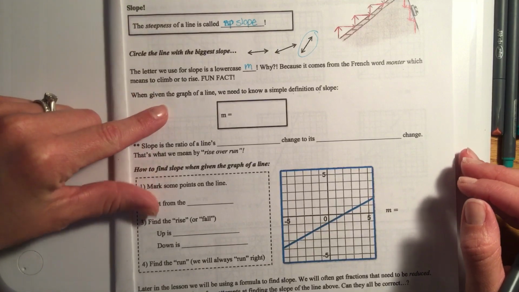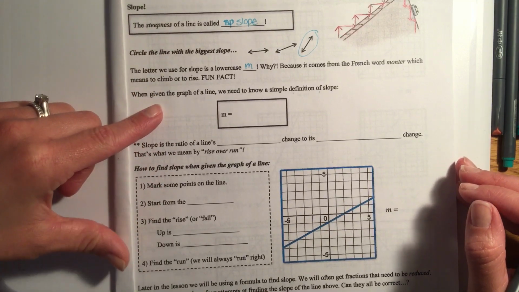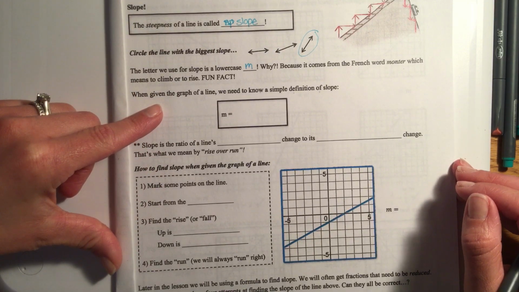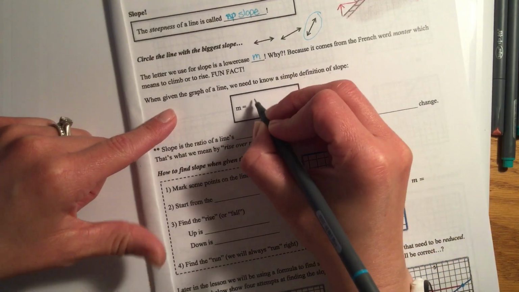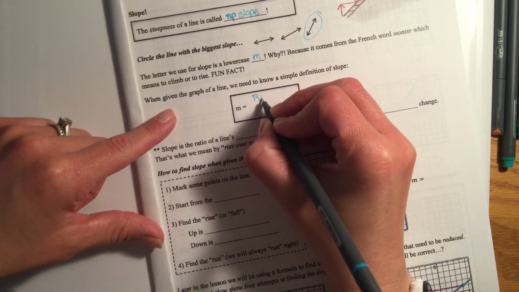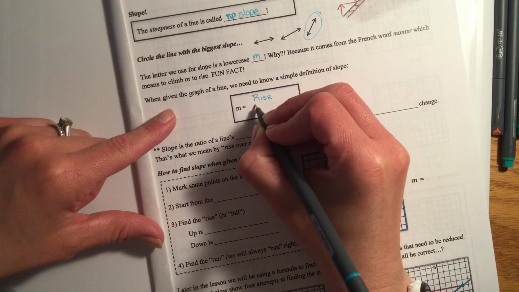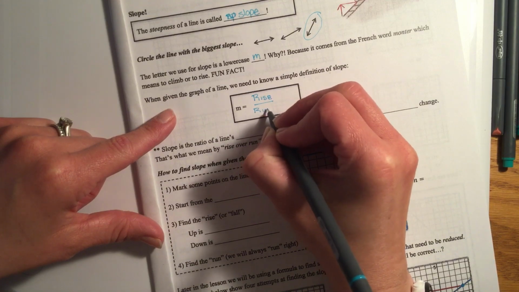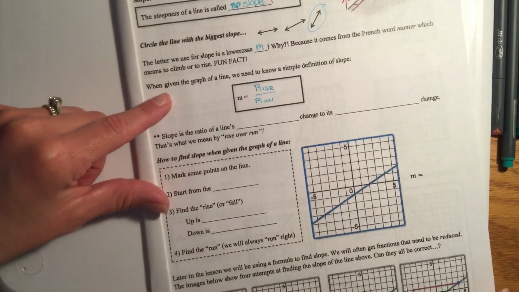So when given the graph of a line, we need to know a simple definition for slope. And that is that we take the rise over the run, okay?